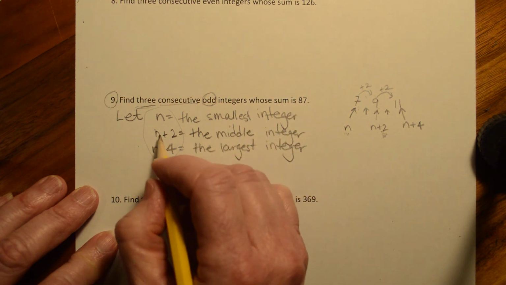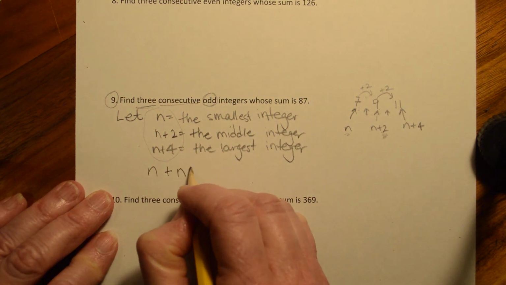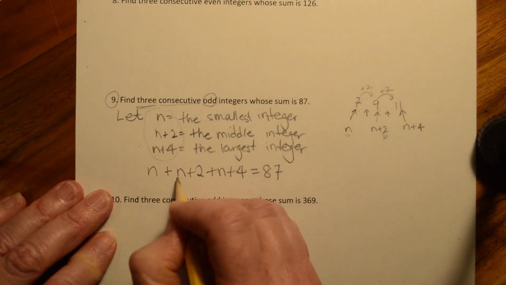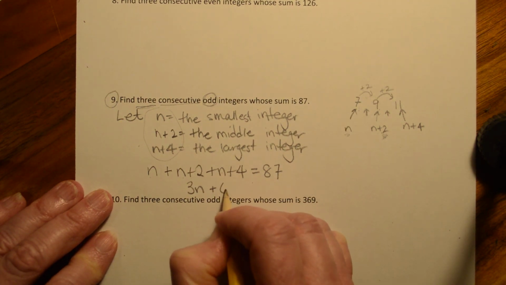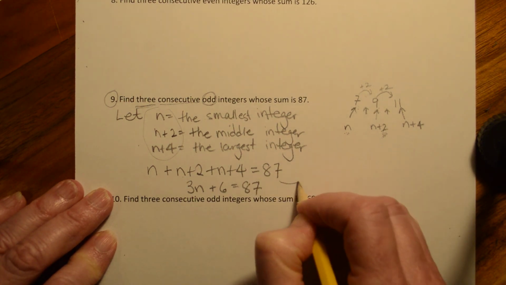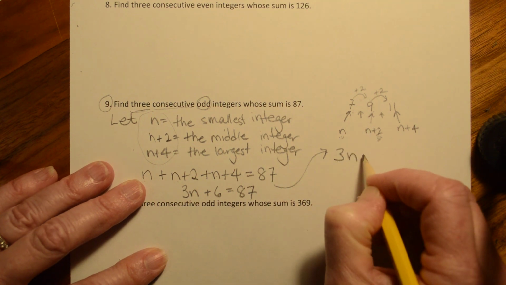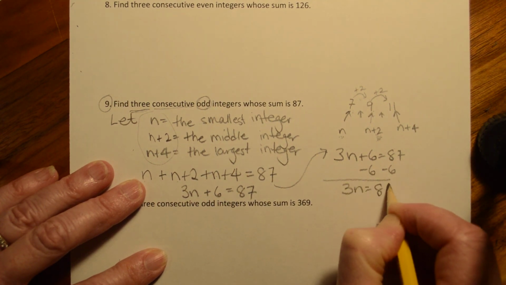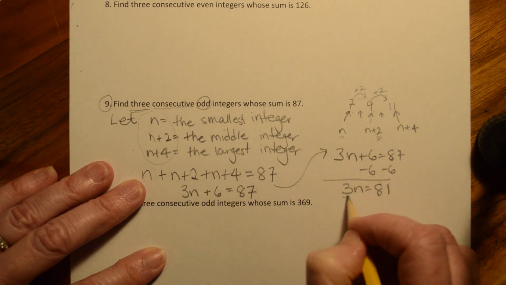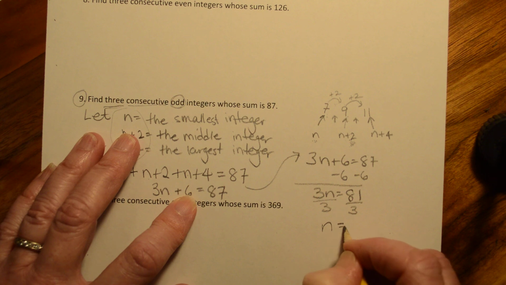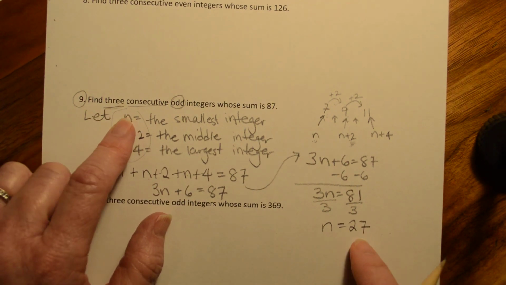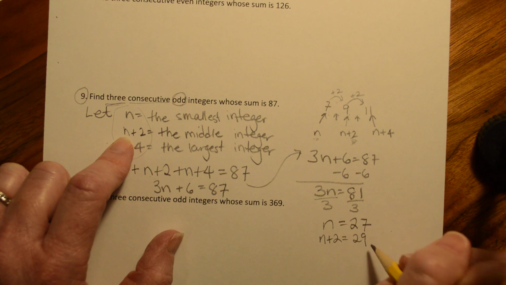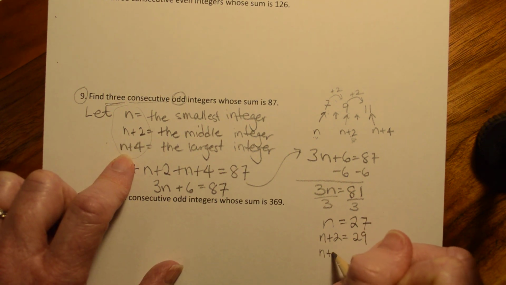Okay, so it tells us that the sum is 87, so I'm going to add all 3 of these: n plus n plus 2 plus n plus 4 equals 87. I collect like terms, so I get 3n plus 6 equals 87, and I subtract 6 from both sides. So 3n equals 81. Then I divide both sides by 3, and I end up with n equals 27. So our smallest integer is 27. Our middle one is 2 bigger than that, so our n plus 2 is going to be 29. And our next one after that is going to be 31.